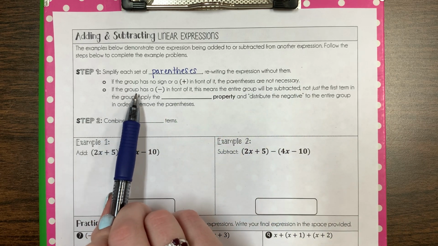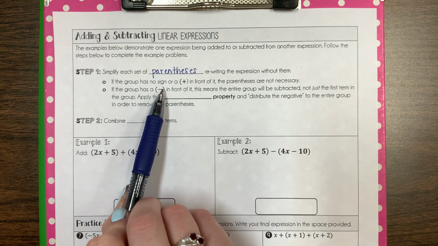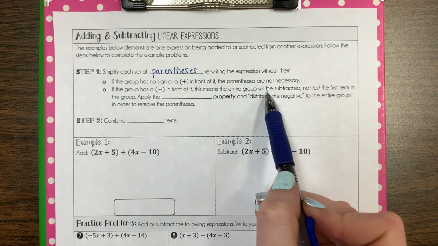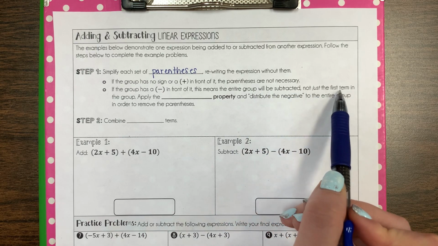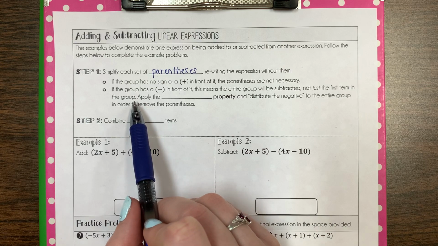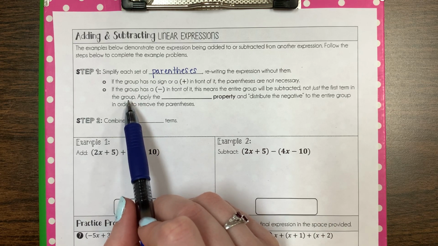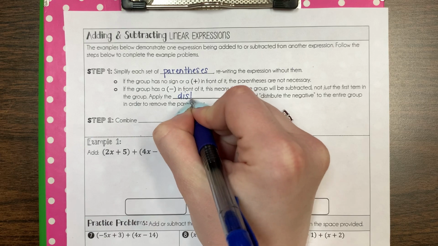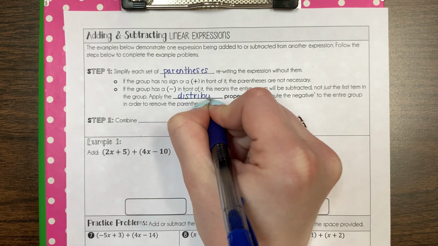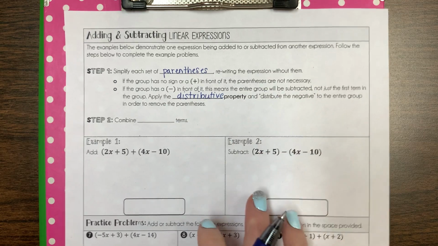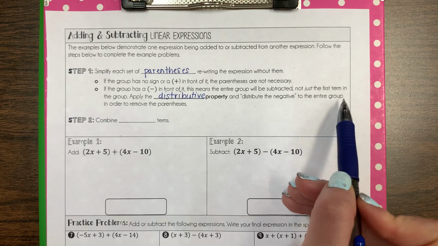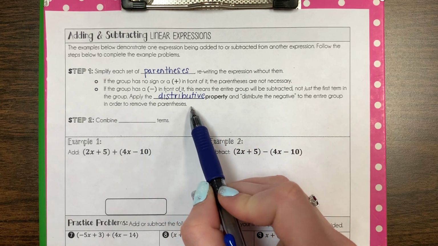On the other hand, if the group has a minus sign, or a negative, or a subtraction in front of it, this means the entire group is being subtracted, not just the first term in the group. So both, or however many are inside the parentheses, are going to be subtracted. The way we're going to do this is we are going to apply the distributive property, and distribute the negative to the entire group in order to remove the parentheses.